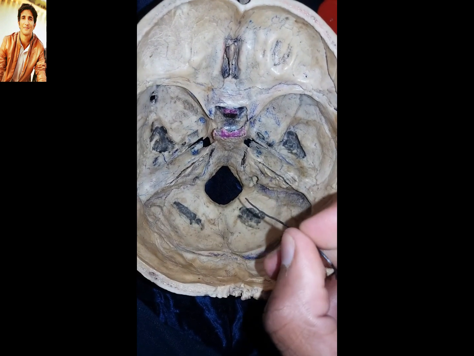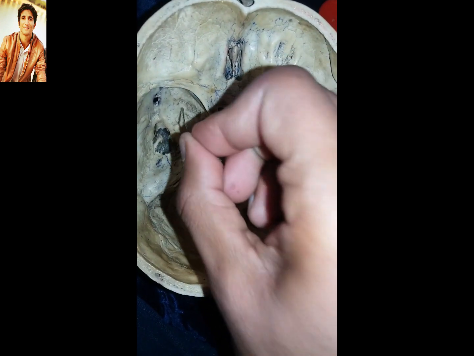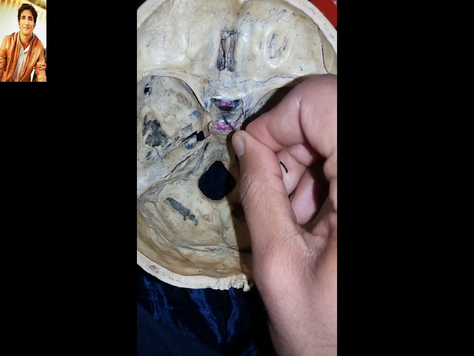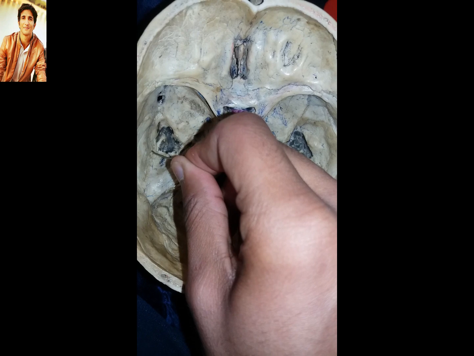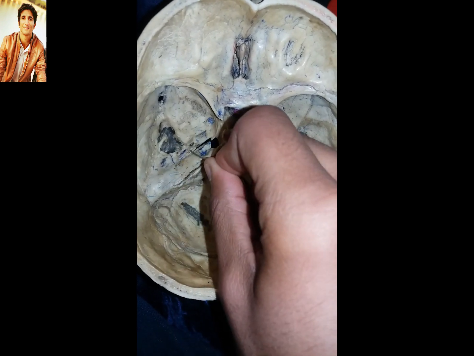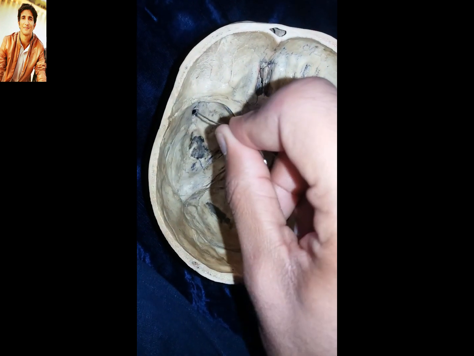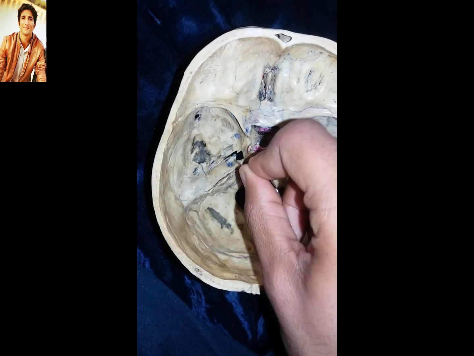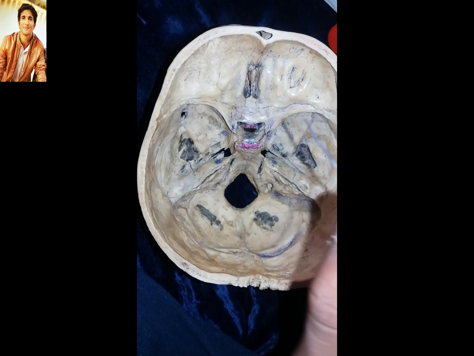The floor of the middle cranial fossa is formed by the greater wing of sphenoid, body of sphenoid, squamous part of temporal bone, and anterior surface of the petrous part of the temporal bone. This is bilaterally the same.